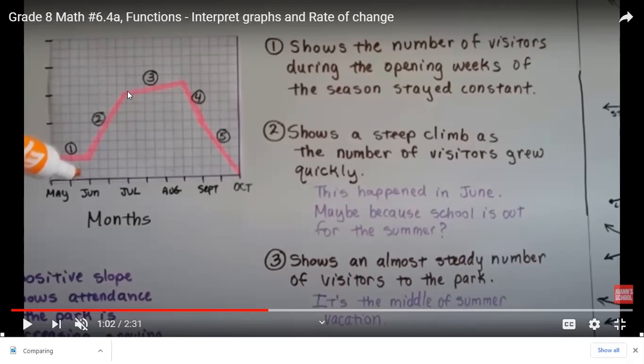It's increasing, but slowly, not quickly. Look at this one, it's very clear the line is increasing. Look at line one, it's very clear the line is constant. But this one is not parallel to the x-axis, it increases. So this shows an almost steady number of visitors to the park, maybe because this is the middle of the vacation.